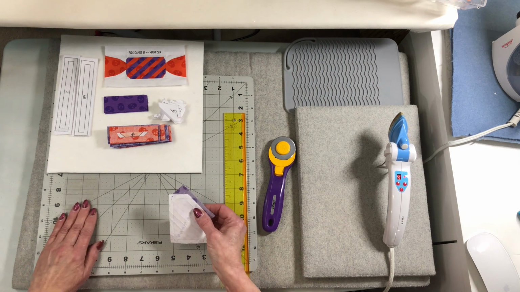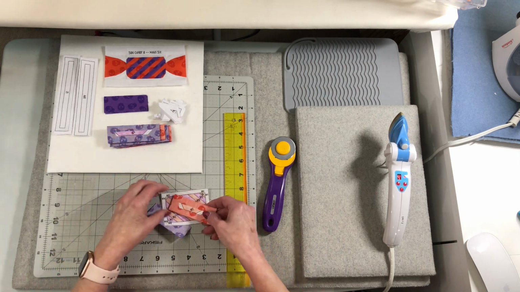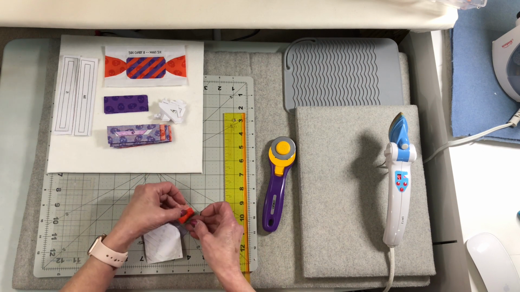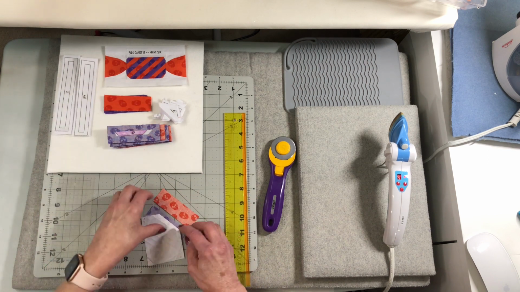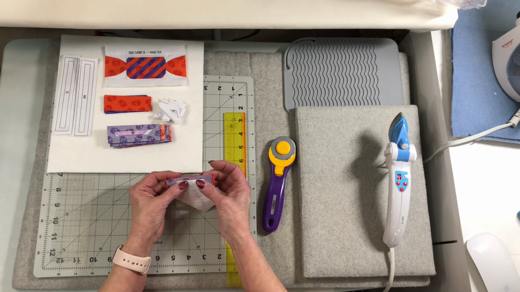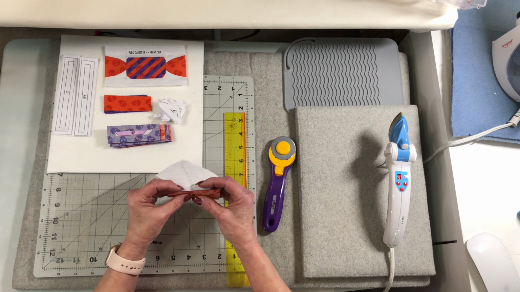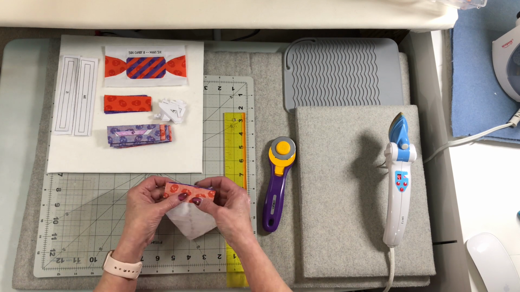I'm now going to be taking the W2, which is my next one, taking the piece from the bottom, putting it into position, and doing a double check to make sure that I have it in the right spot.